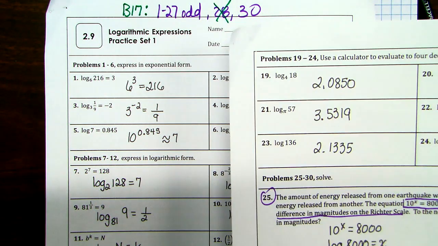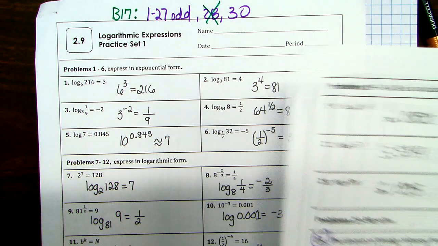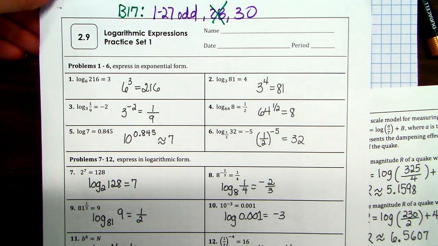So just the odds up to 27. If you want to do more, if you need practice, of course, I'll put the whole key on Canvas. Do more.